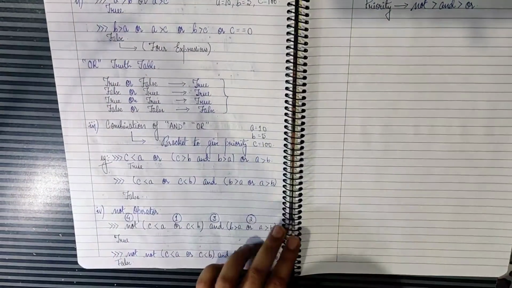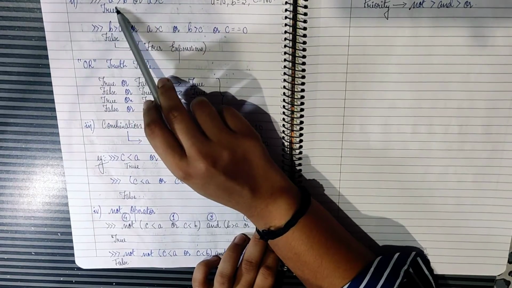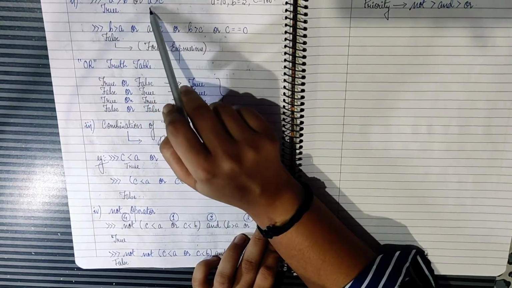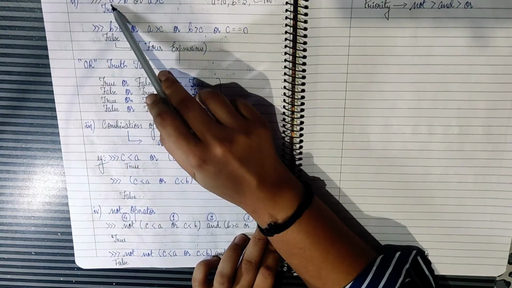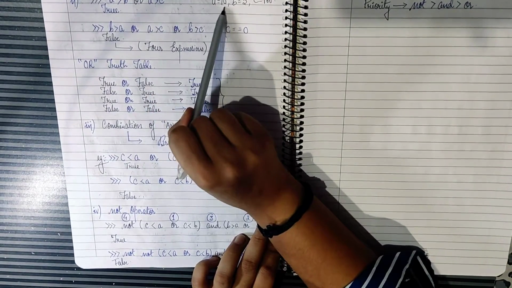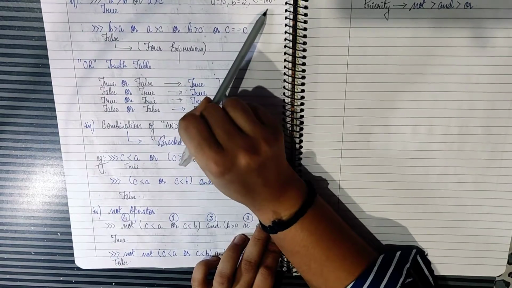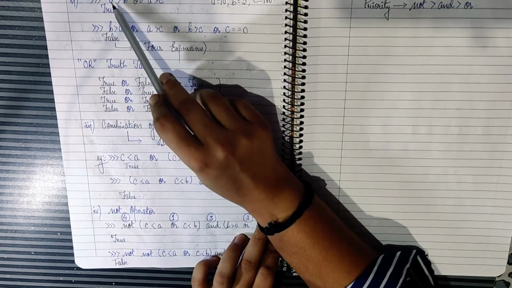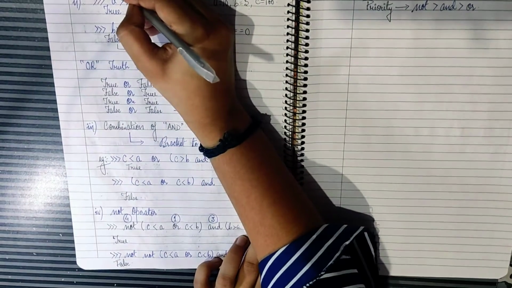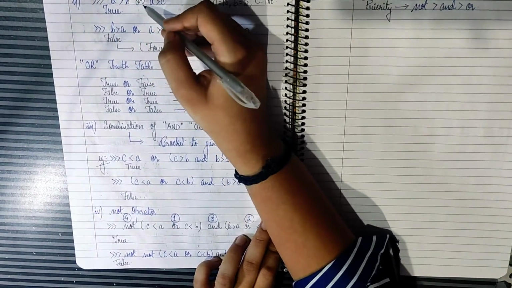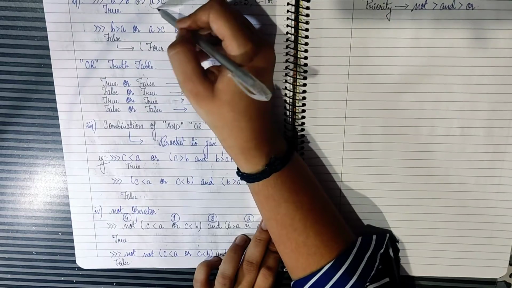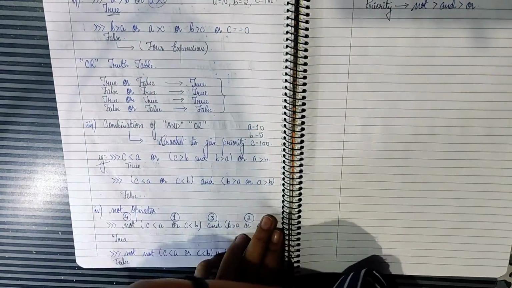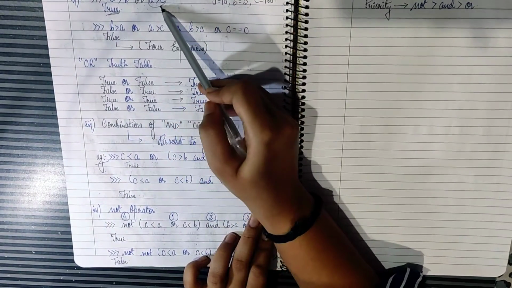Now coming to the example of the OR logical operator, that is A is greater than B or A is less than C. First of all, what is A? A value is 10, B value is 5, C value is 100. So A is 10, 10 is greater than 5, yes, it is true. So this statement is true. Now, if any one statement is true, it will not check the other statement and it will directly print that the output is true.